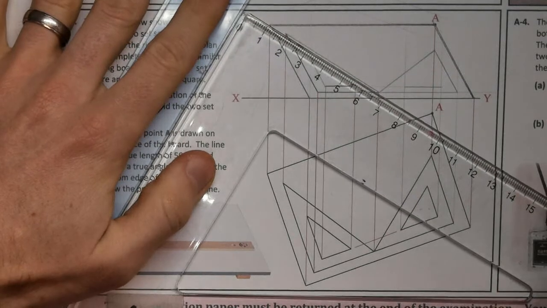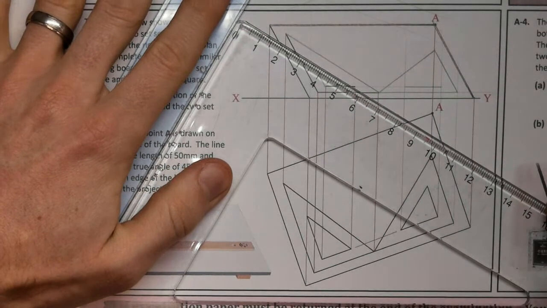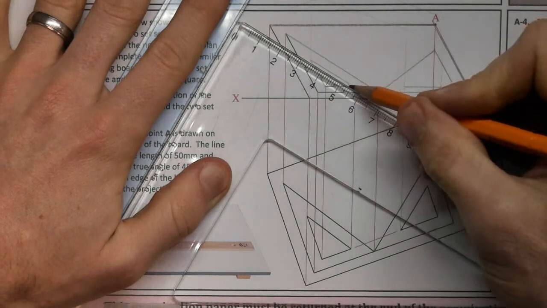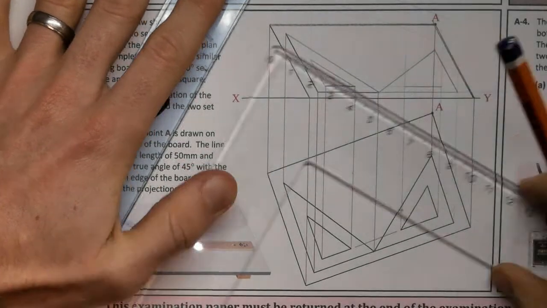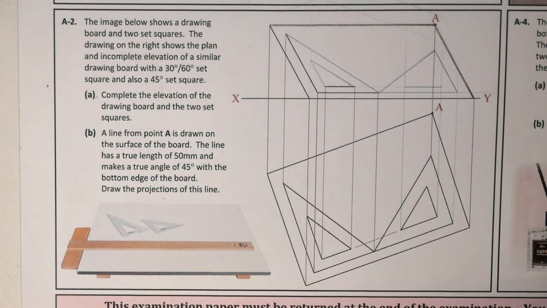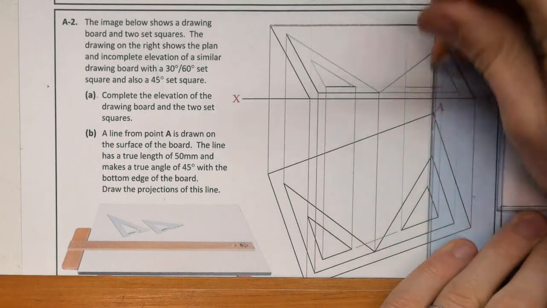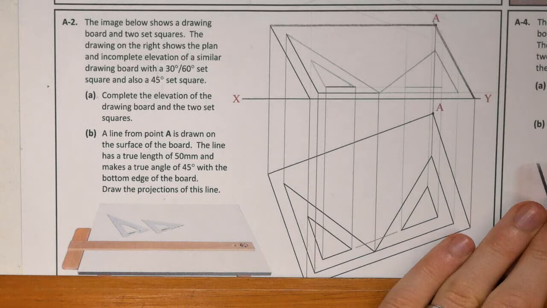So running parallel to my 60-degree line, I come back here, yeah, those are all in line. And then finally the inside there of my 45-degree set square. Project that up. That's already projected up.